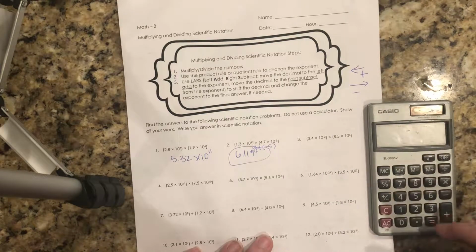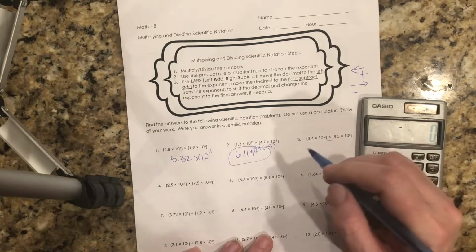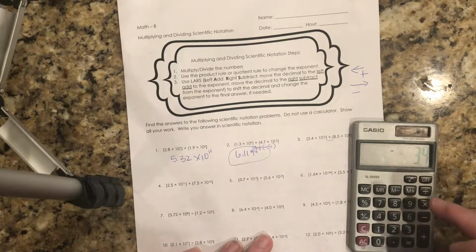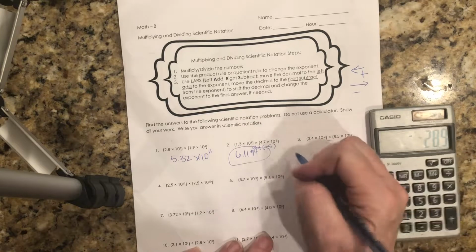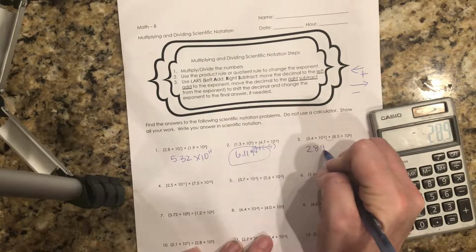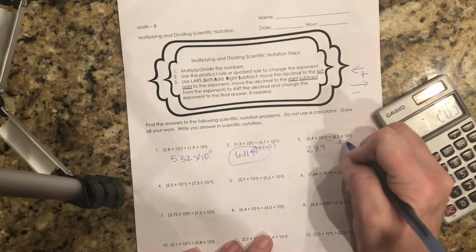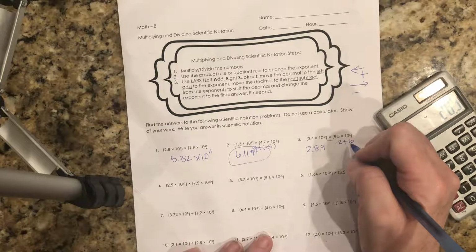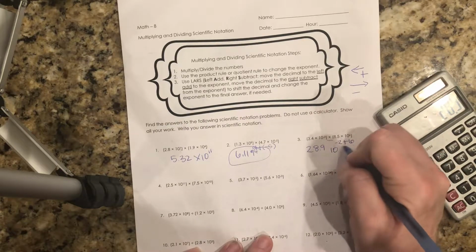Okay, the next one, again, we're going to multiply our coefficients because we're still multiplying right here. Pay attention to your signs. But we have 3.4 times 8.5 is 28.9. And then we want to add a negative 2 plus 6, which is 10 to the 4th.